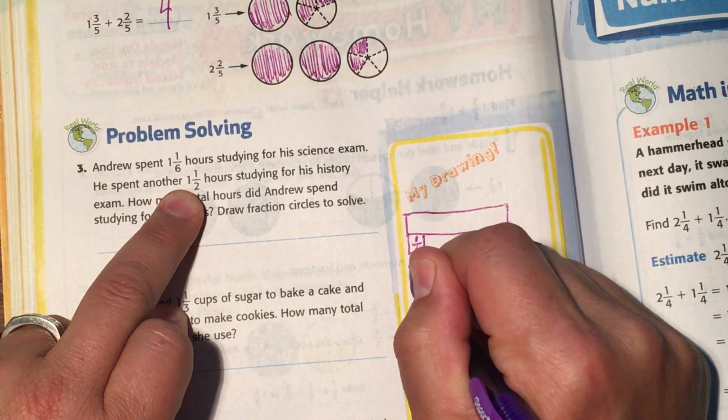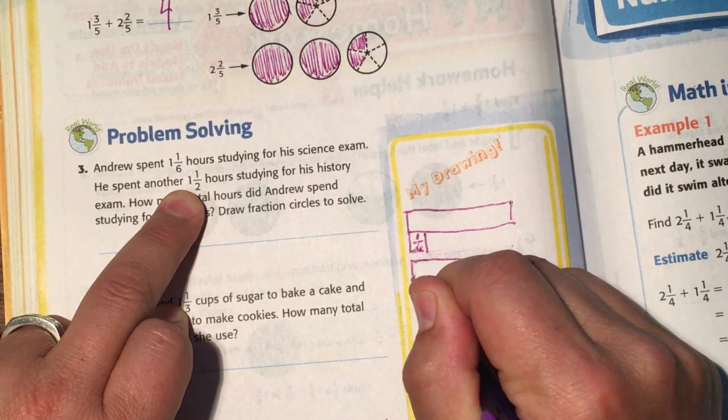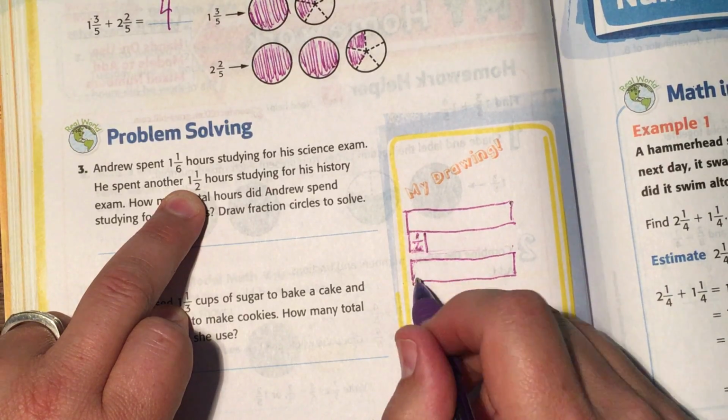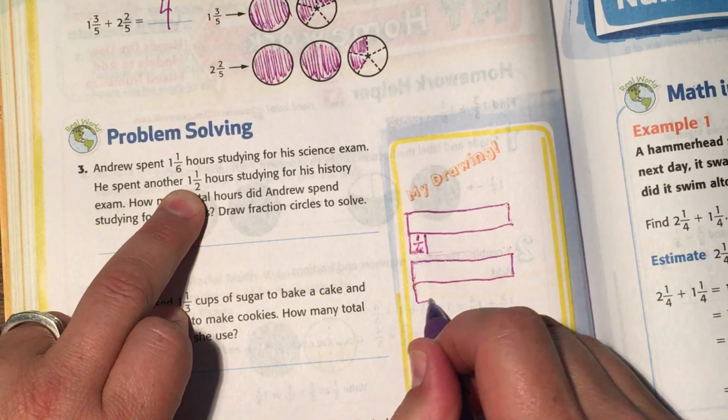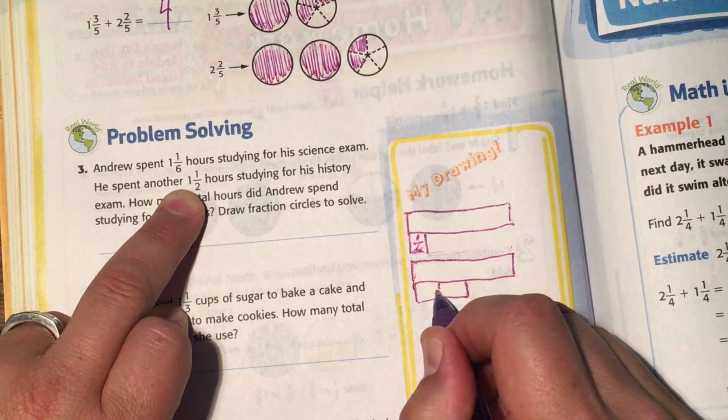Okay, now I'm going to make 1 1/2. So I'm going to add 1 whole and a half. So if I did a half, that would go halfway, and I label it a half.